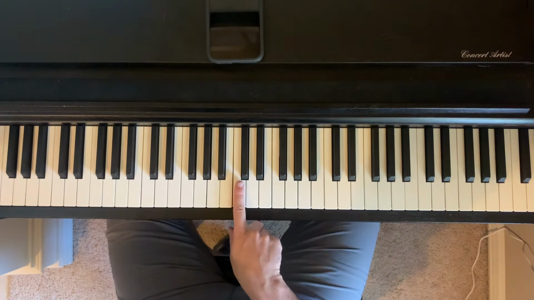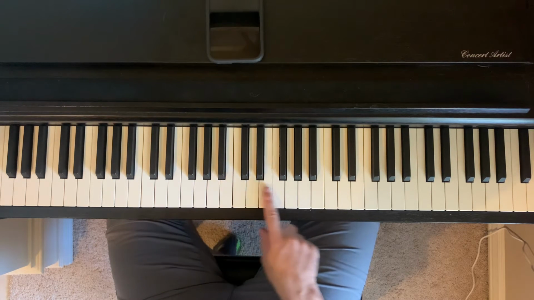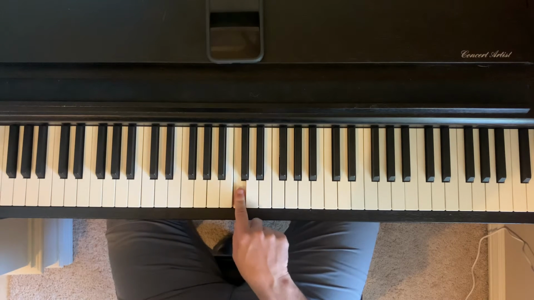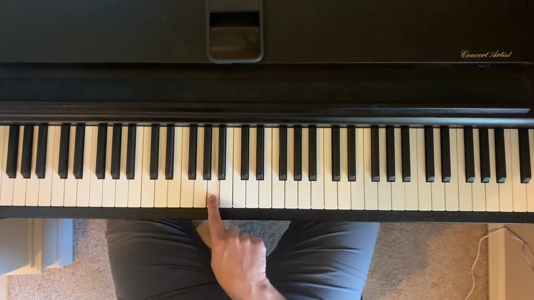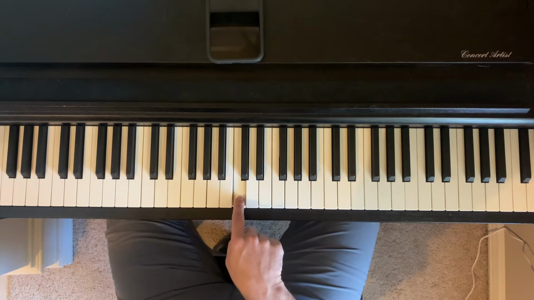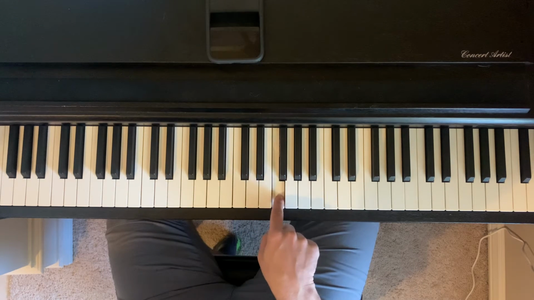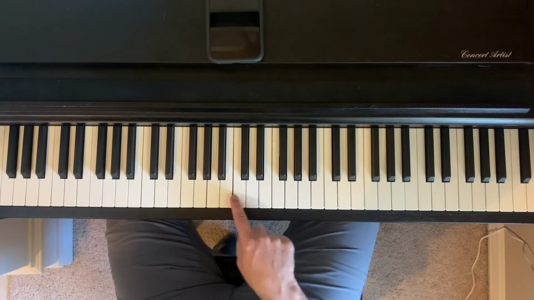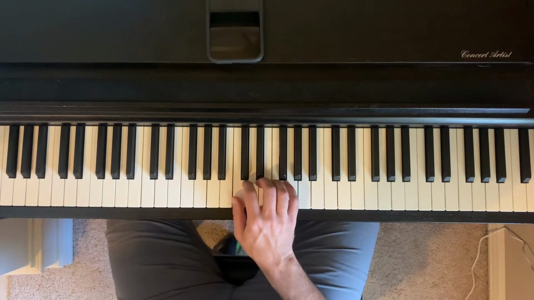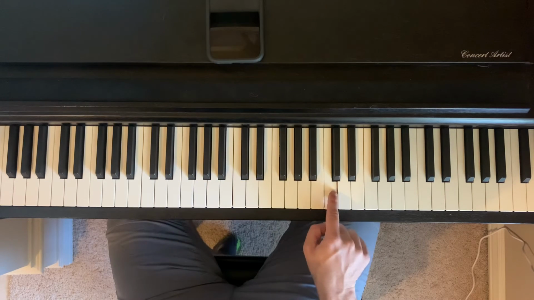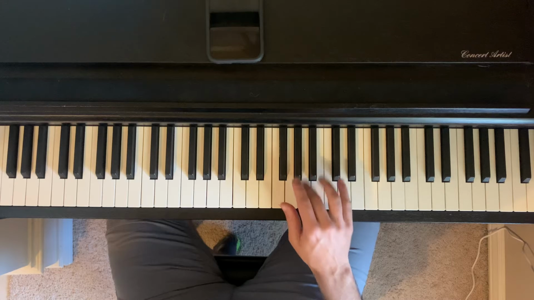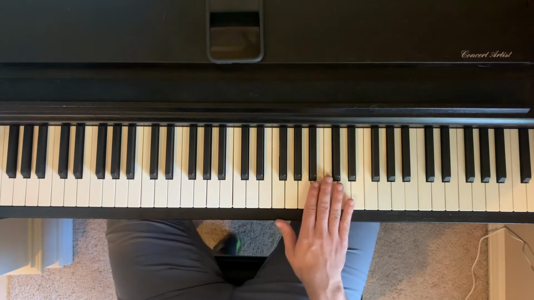Starting with the key of C, it's the easiest because it's all the white keys. This is middle C, and the notes start basically here, which is A, but we can start at C. C, D, E, F, G, and then starts over at A, B, C. Those are the notes. So there's 8 notes in a scale, and every single scale, the 8 notes in each of these, follow this same pattern.